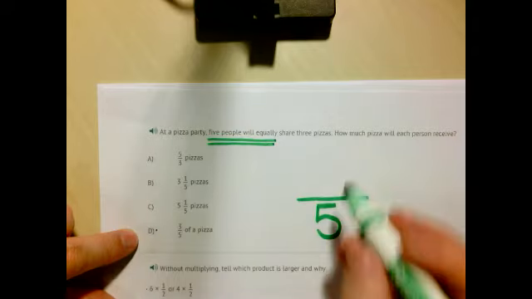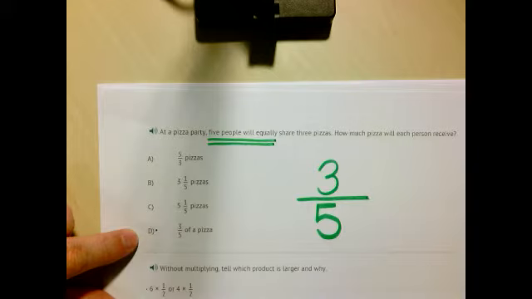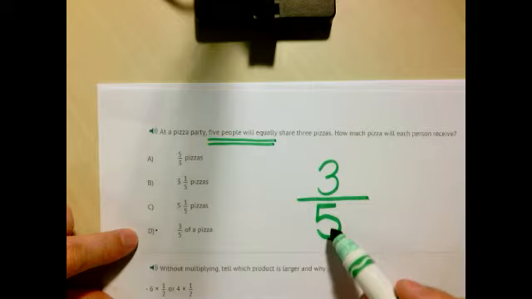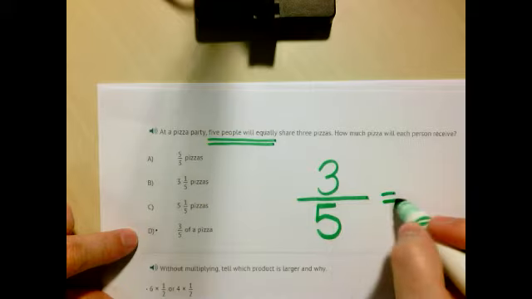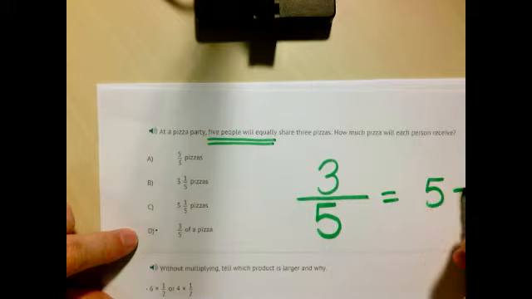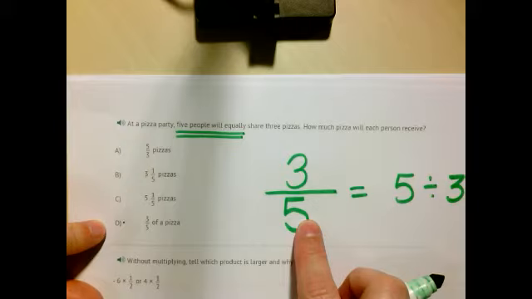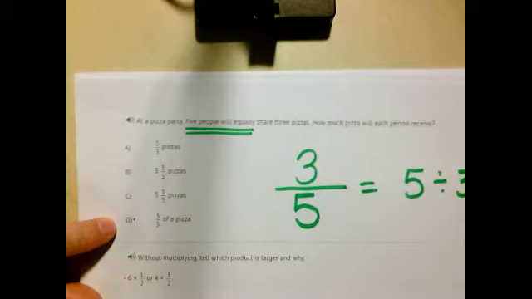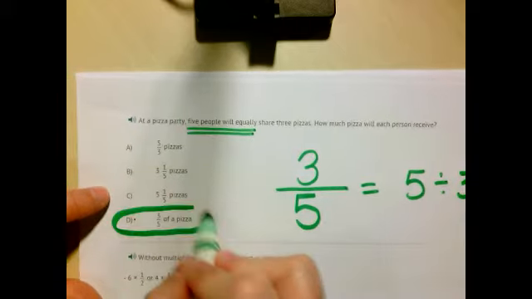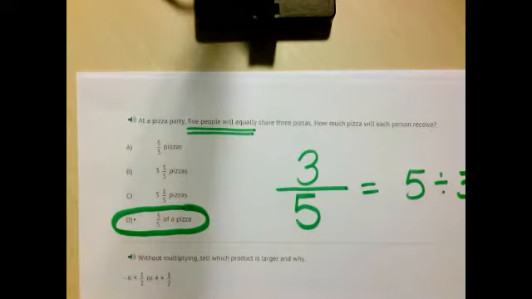They're sharing 3 things. So my answer here would be 3/5, because remember that a fraction is actually kind of a division problem. This fraction is the same as 3 divided by 5. So that would be 3 pizzas divided by 5 people. So your answer here would be D, 3/5 of a pizza.